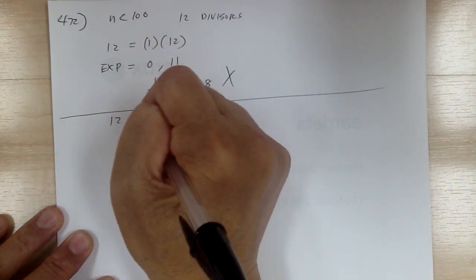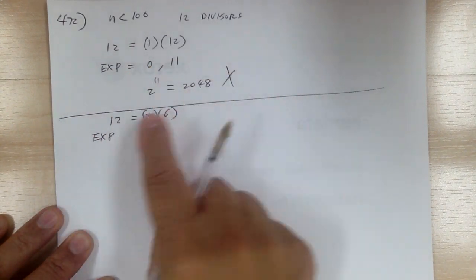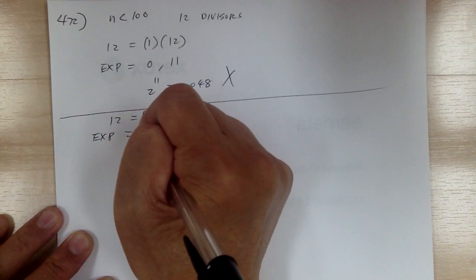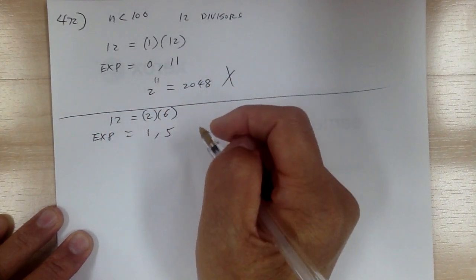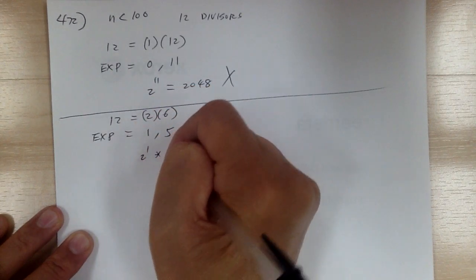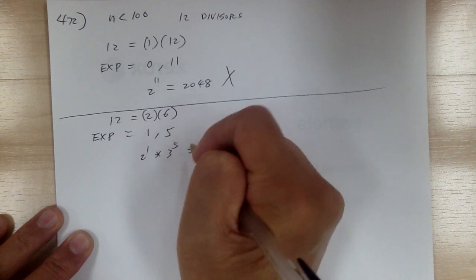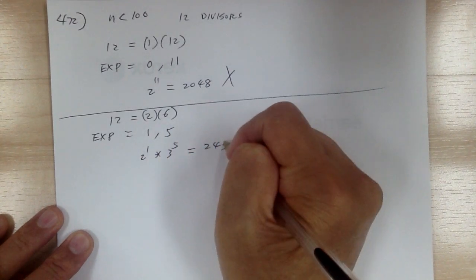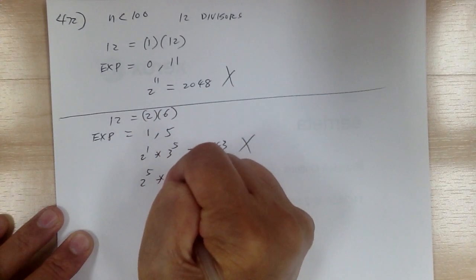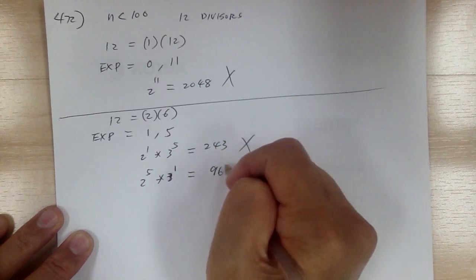So let's try 2 times 6. The exponents would be 1 and 5. If you try 2 to the 1 times 3 to the 5, this equals 243, so this is no good. So you try 2 to the 5 times 3 to the 1, and this is equal to 96. So this one is good.